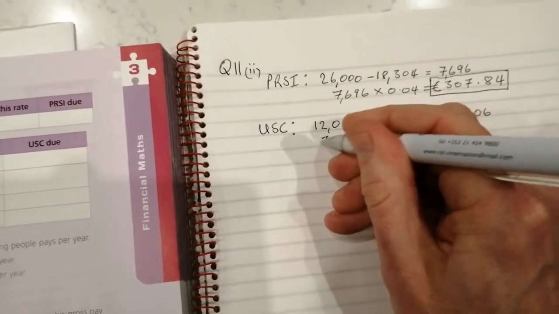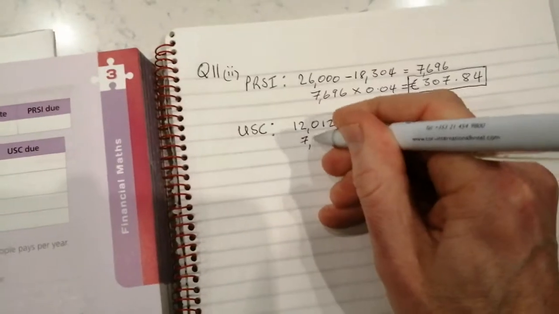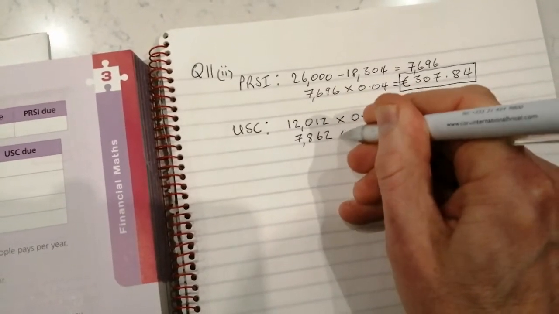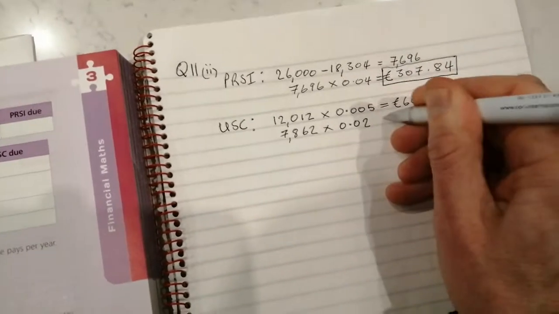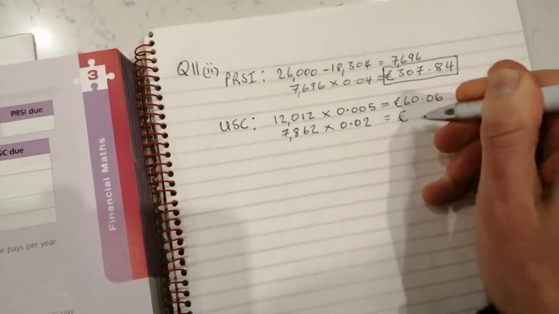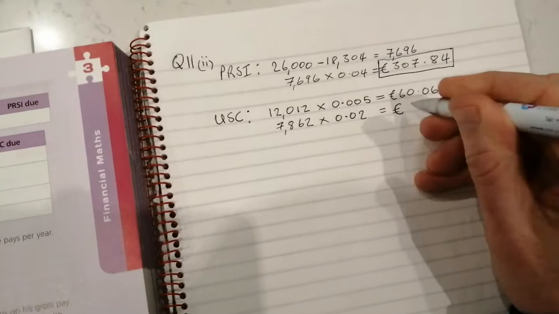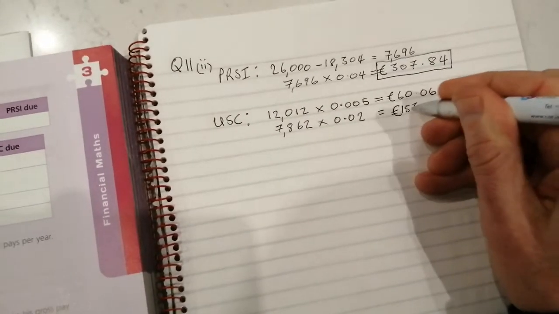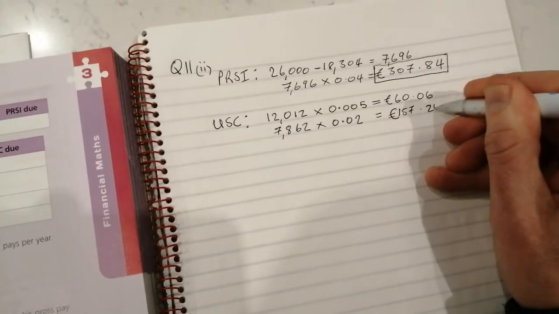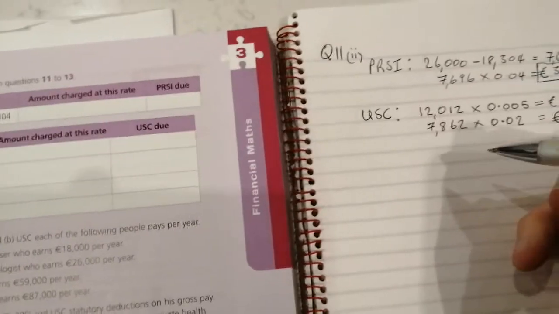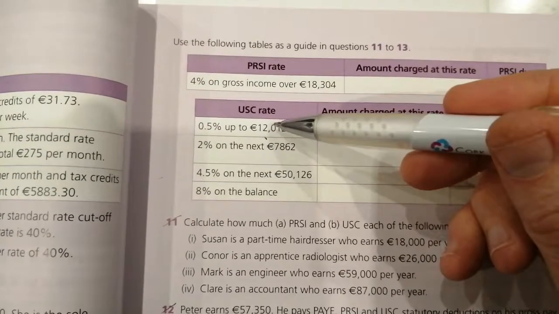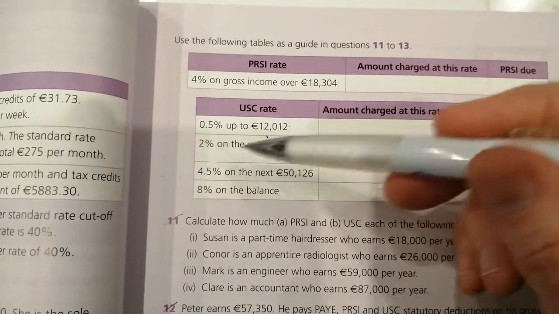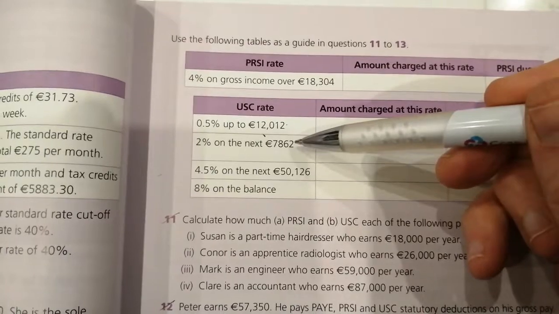So if we write that down here, 7,862 by 2%, which is 0.02, and if we get 2% of that, that's 157.24.